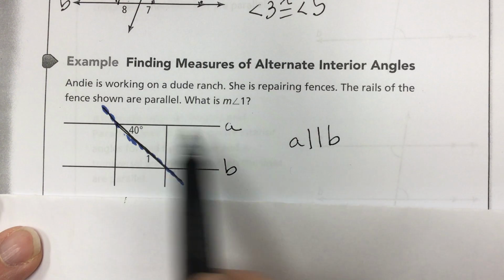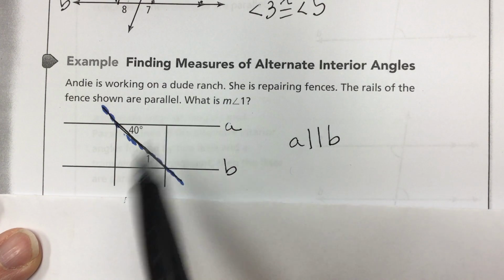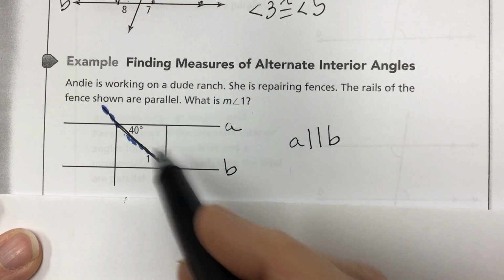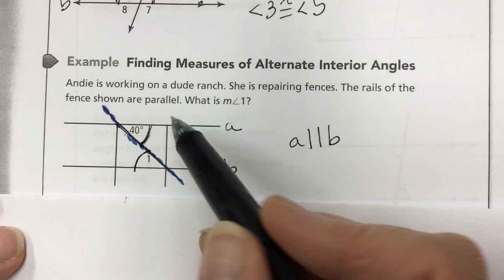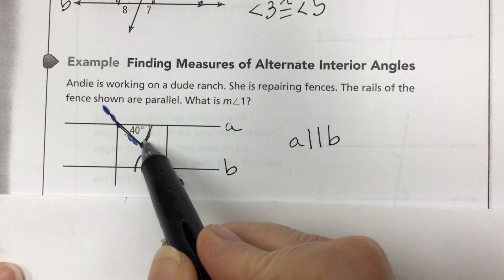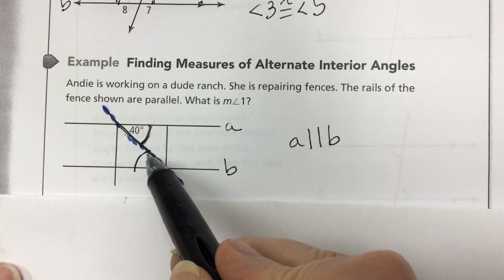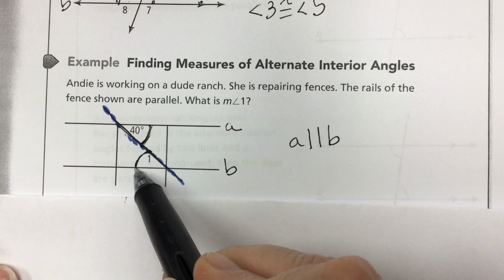The rails of the fence shown are parallel. So we have parallel lines cut by a transversal. Here's angle 40, and here's angle 1. Now, alternate interior angles are drawn from the transversal up to the parallel line, or from the transversal down to the parallel line. That's what forms those interior angles.